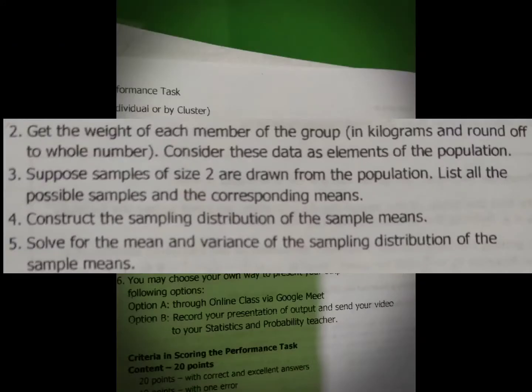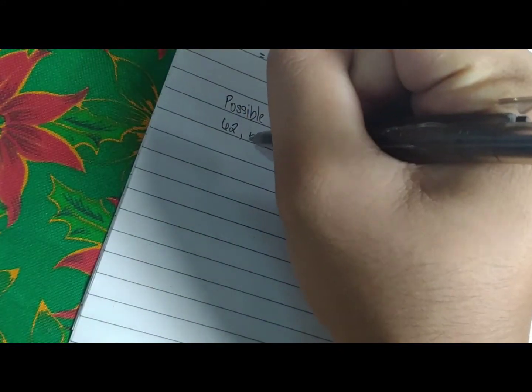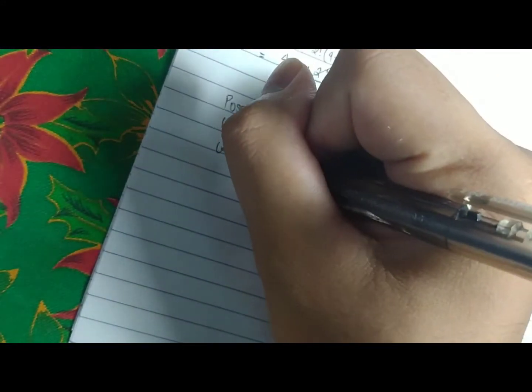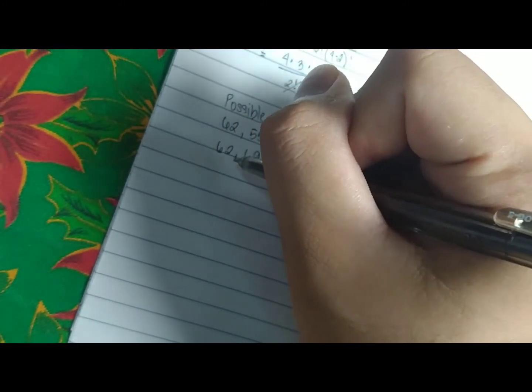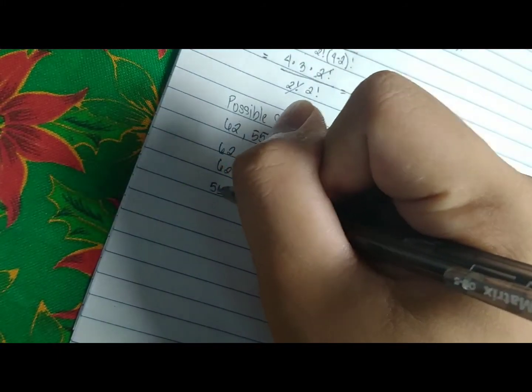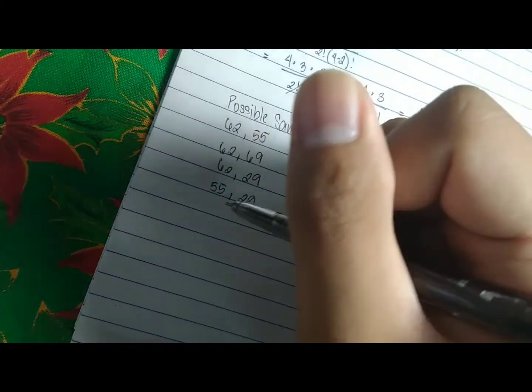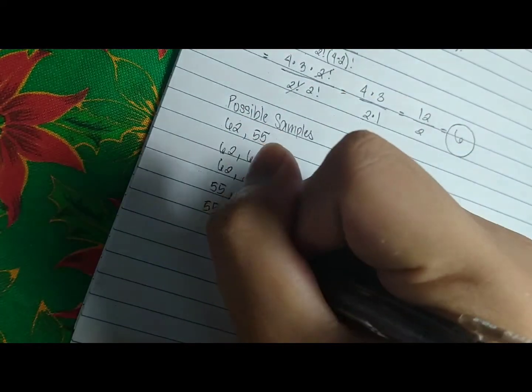Now, let's get to the third instruction. Suppose samples of size 2 are drawn from the population. List all the possible samples and the corresponding means. Here is the table for our possible samples and the mean. First possible sample is 62 and 55, 62 and 69, 62 and 29, 55 and 29, 55 and 69, 29 and 69.